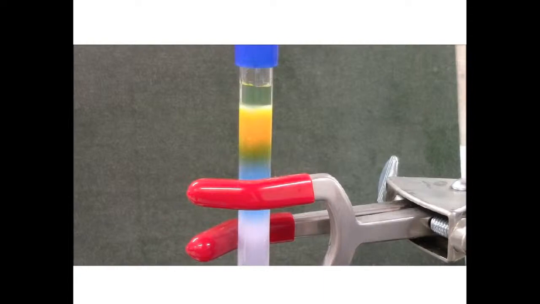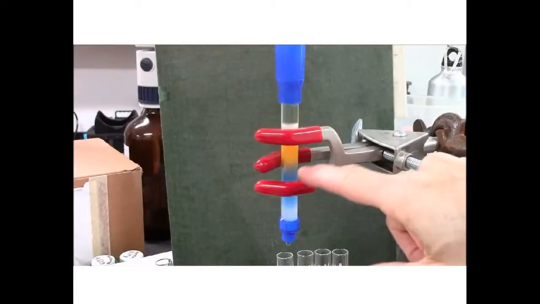The yellow molecules are up here, the blue are down here. It's still got a little overlap. So I may have overloaded this column, but we'll see. I'm hoping that before the blue molecules elute that they'll actually be separated from the yellow, but it's going to be close.